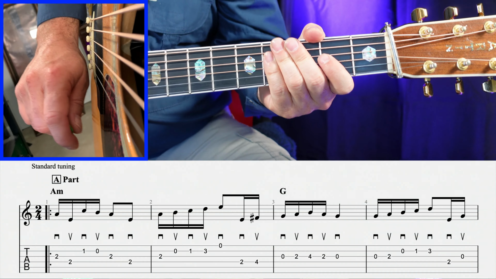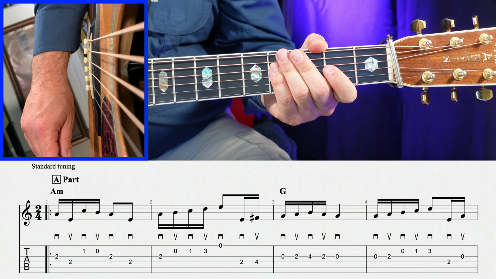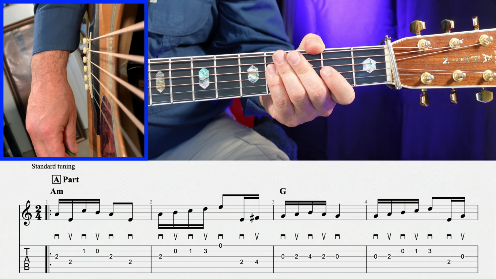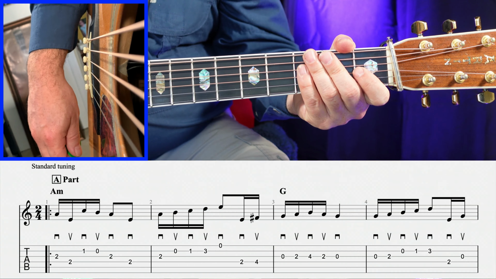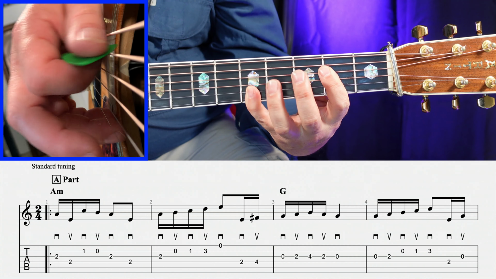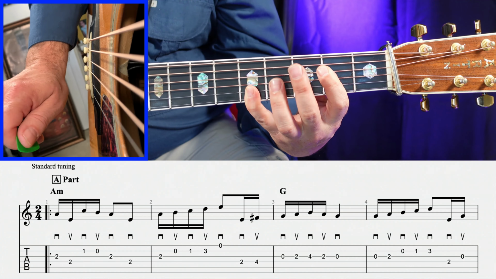Cold Frosty Morning, you're going to notice, first of all, is in 2/4 time, so that means there's 2 beats every measure, and we're going to be in the key of A minor. Except for in the B part, we're going to switch to the key of A there for just a brief minute, or Mixolydian to be exact.